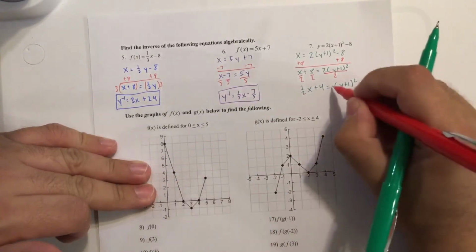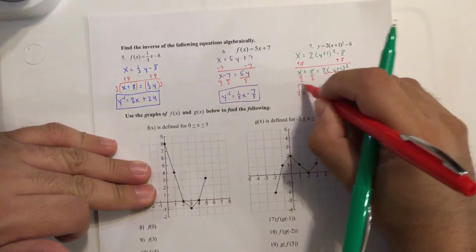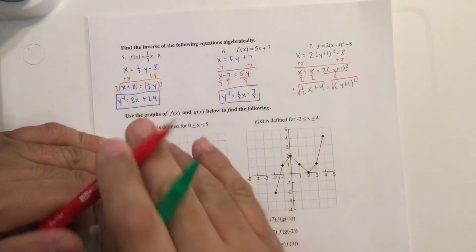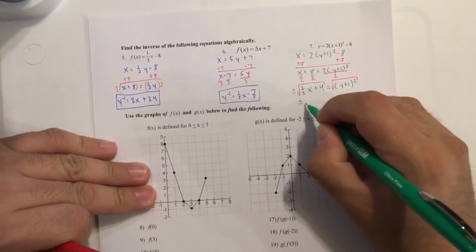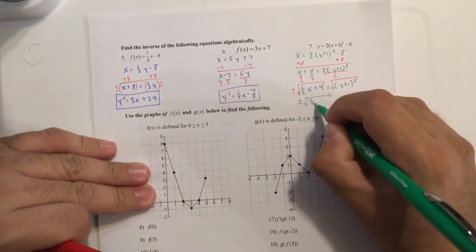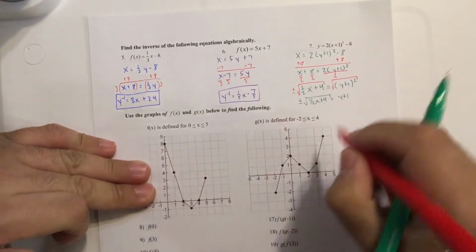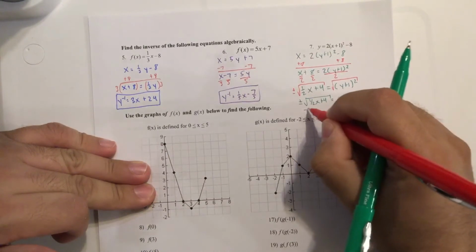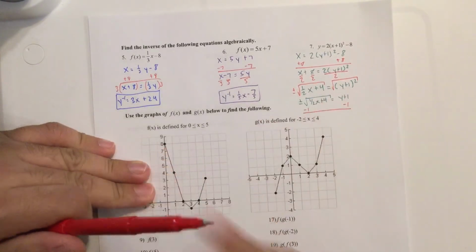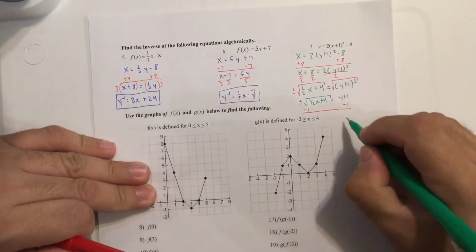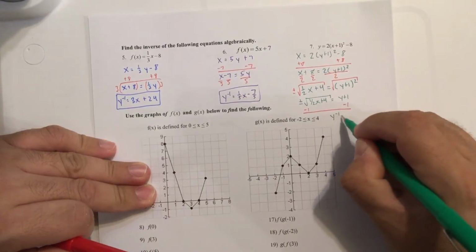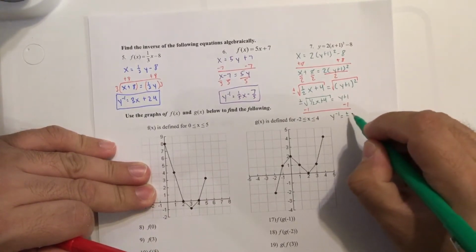To get rid of the square, we take the square root and we put plus or minus. Plus or minus the square root of 1/2 x plus 4 is equal to y plus 1. And the last step we do to solve the inverse is subtract 1 from both sides. So at this point here, we get the inverse of y is equal to plus or minus.